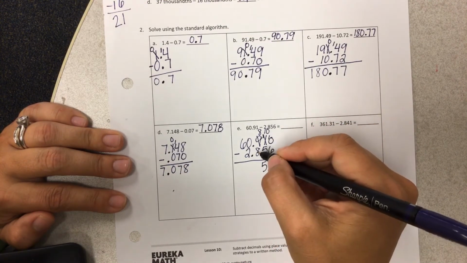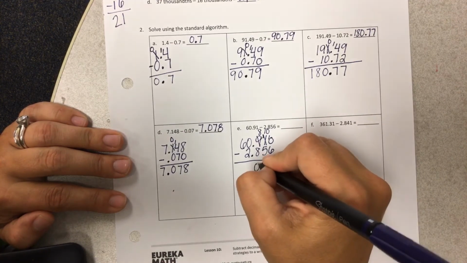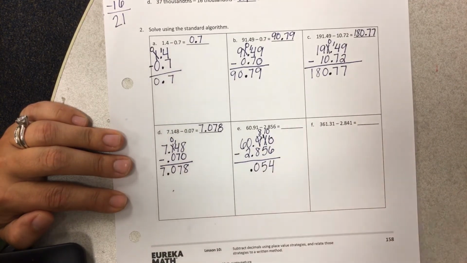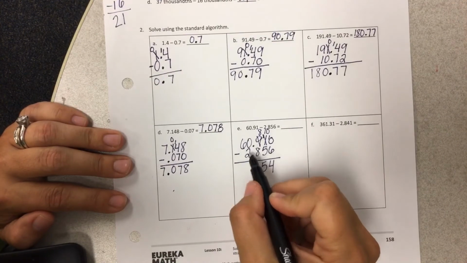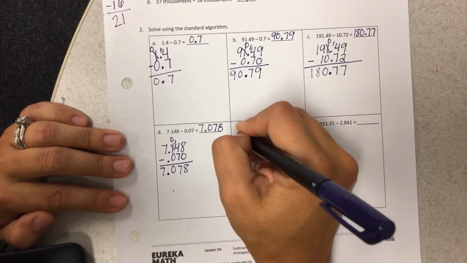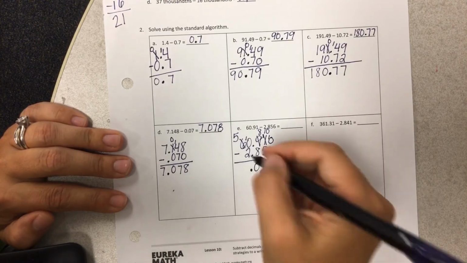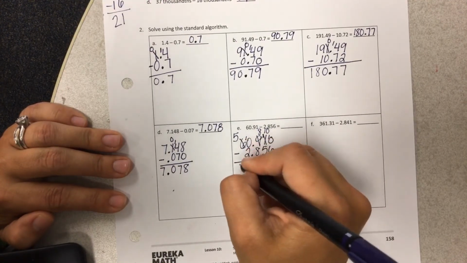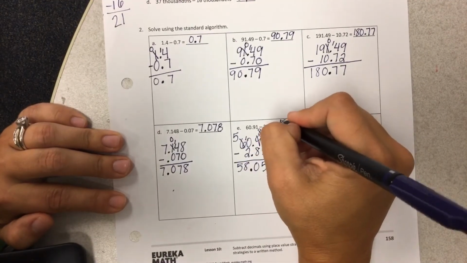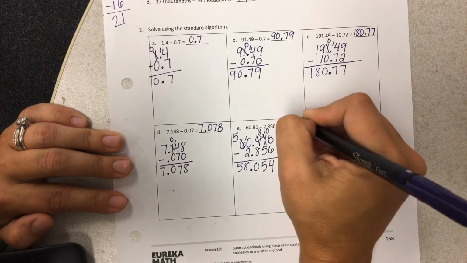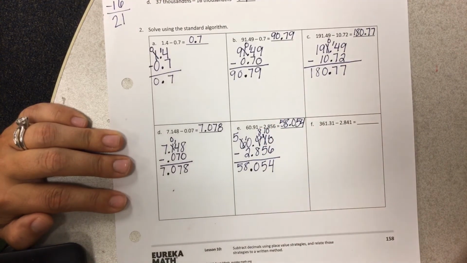I can do 8 minus 8 is 0, and then I'm going to bring that decimal down. I cannot do 0 minus 2, so I need to borrow from that 60, and I'm going to turn that into 10 ones. So 10 minus 2 is 8. 5 minus 0 is 5. So this answer is 58 and 54 thousandths.